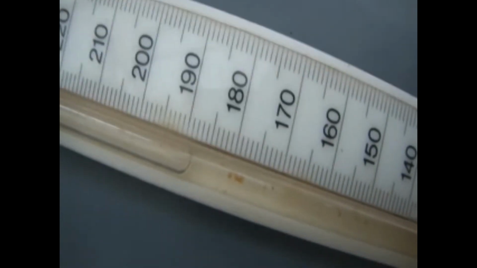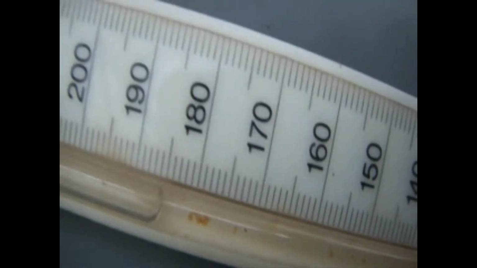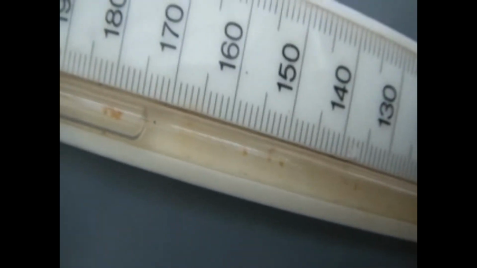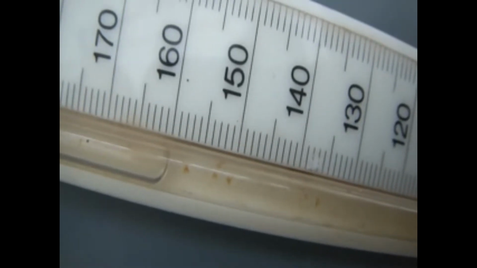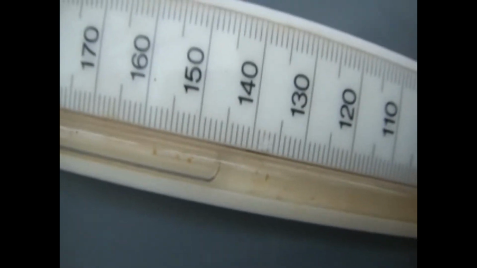Now removing more weights, it is reaching 174. One more weight if we remove, it is 162.